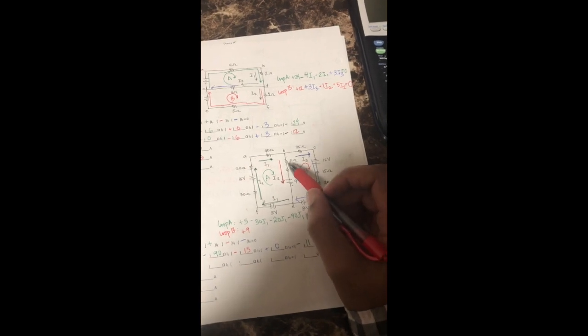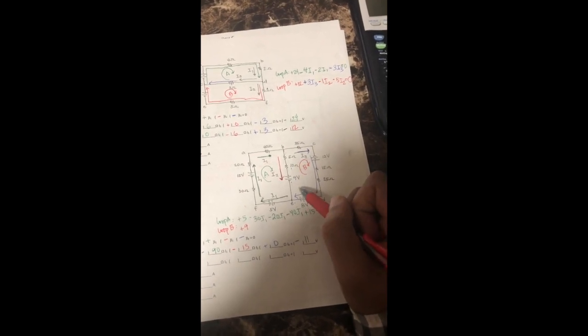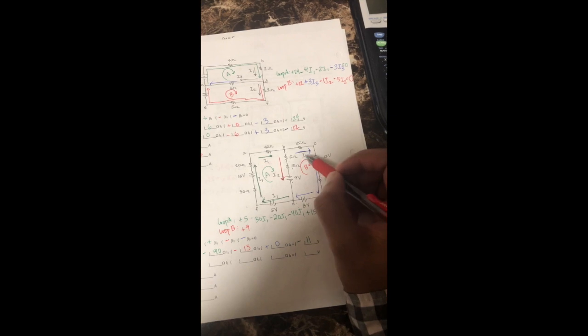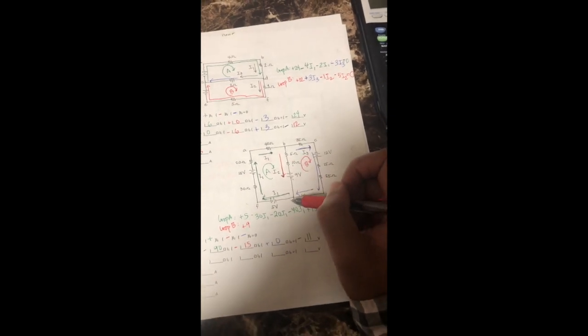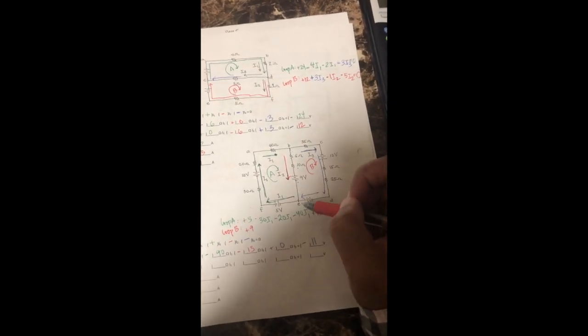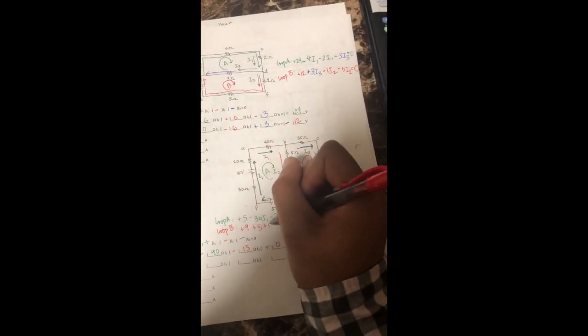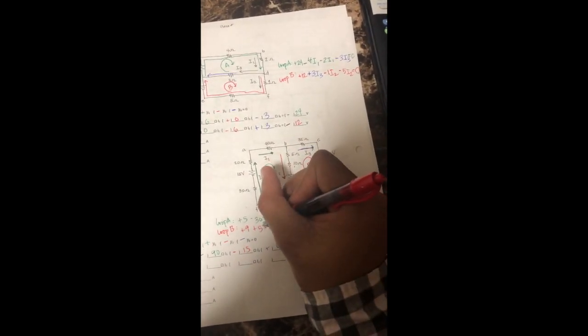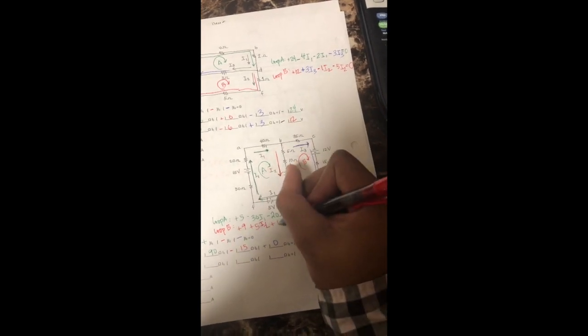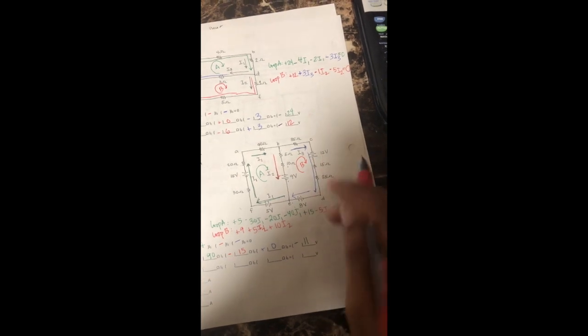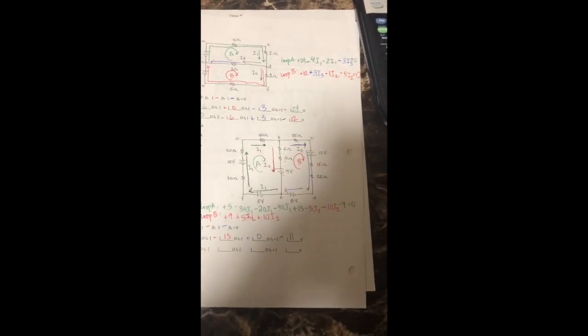So it's going to be -5 -10. I mean +5 +10, because they're going in the opposite direction. The loop is going up, the current's going down, so it's positive. So +5 I2 +10 I2, because I2 is going through those two.